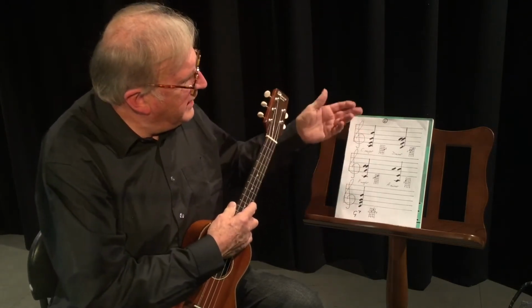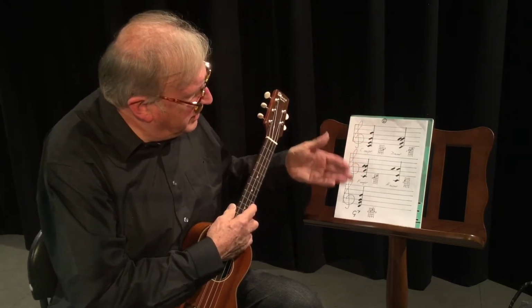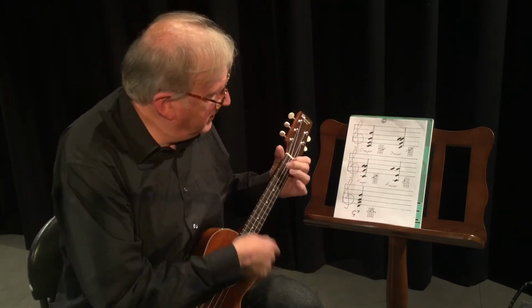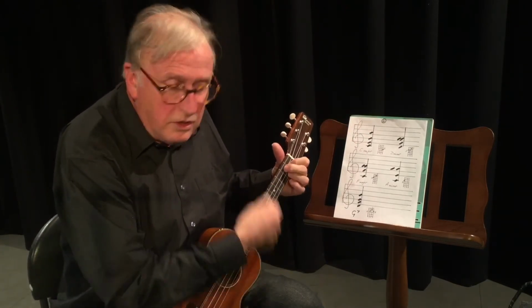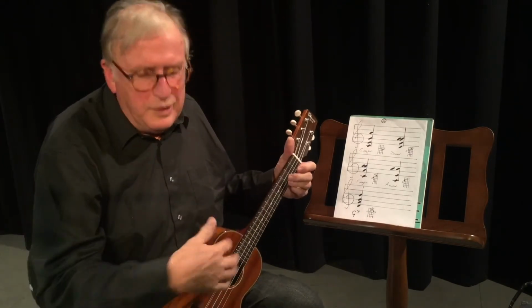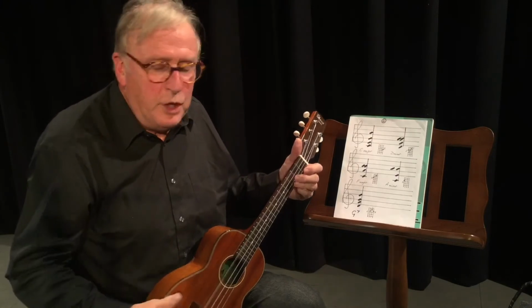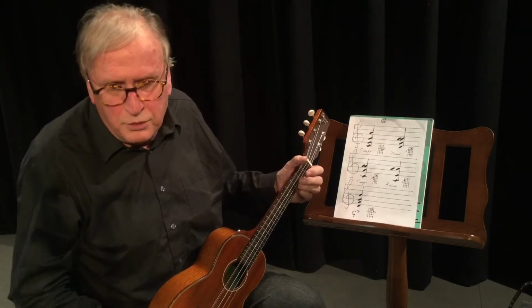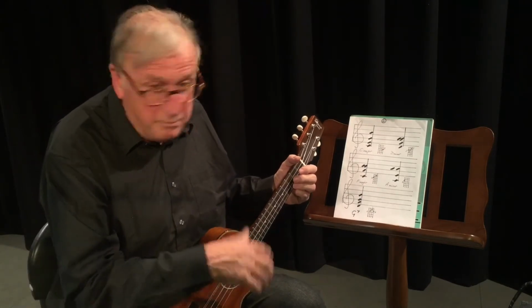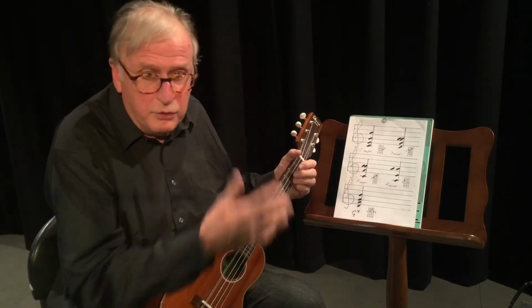So if I were to play C major, F major, G7, and then back to C, it would sound like this. And of course, those three chords are known in the business as the three-chord trick. So many rock and roll songs were written and blues songs were written using those three chords.